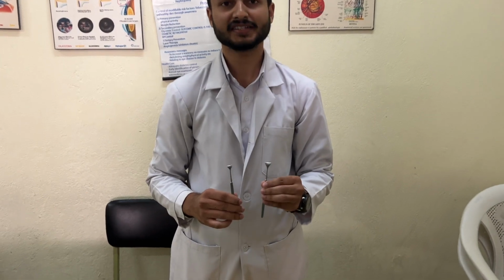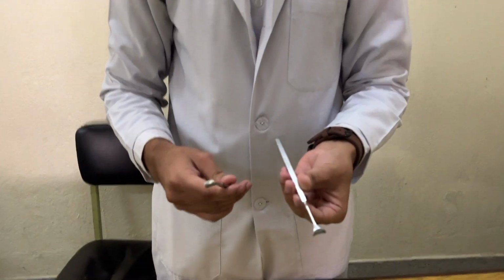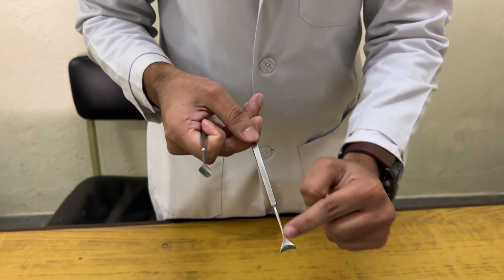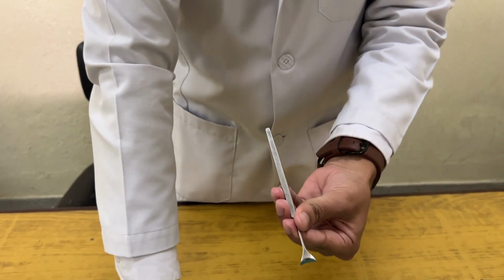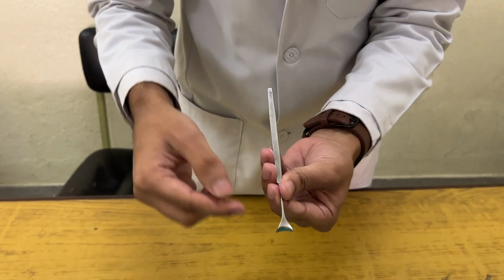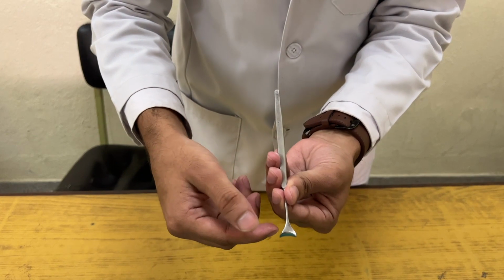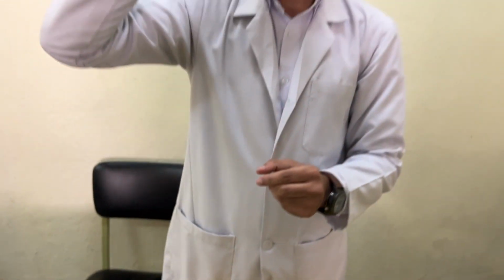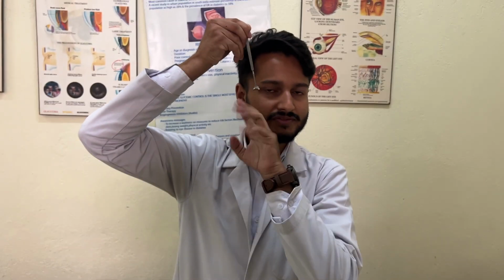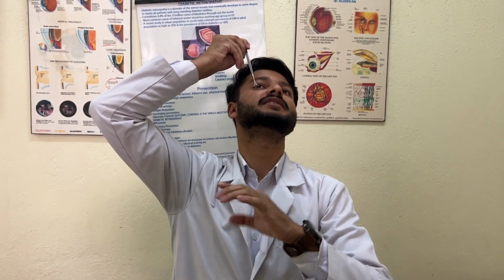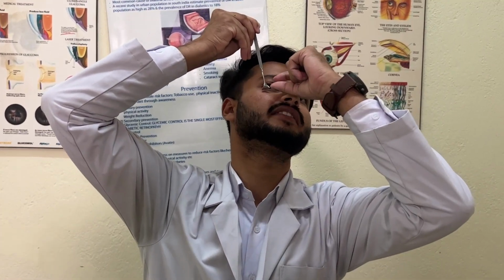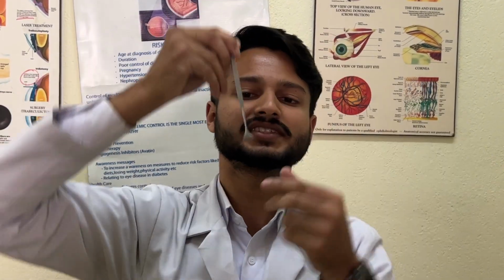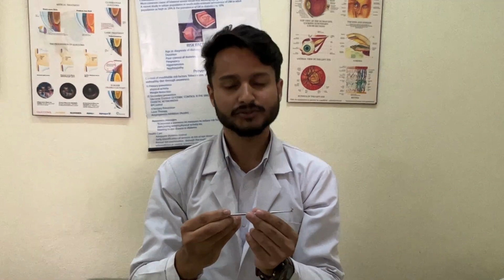So this is our Desmarais lid retractor. As we can see, it has a curved scooped out part, and it is available in different sizes. It is used to evert the eyelid for double eversion, so that we can expose the fornix. So how do we use it? You should make sure that this side is always facing your eye side, and when the person is lying down, it is placed here and the conjunctiva is everted over this. So this is how we use the Desmarais lid retractor, and it is used to see the fornix.